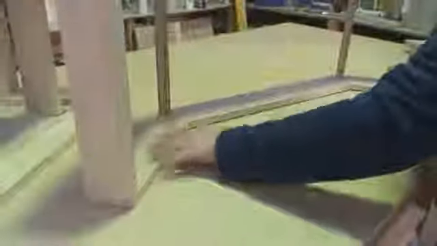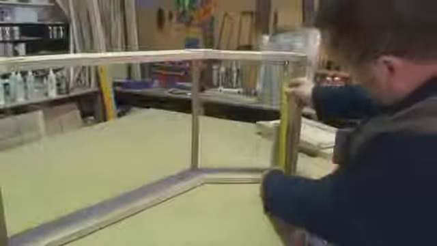So we would require the 1, 2, 3 measurements and the height, which you may or may not need your block again, just to measure down to that, and they would be all the measurements we would require to be able to manufacture your shutters for that particular bay window.